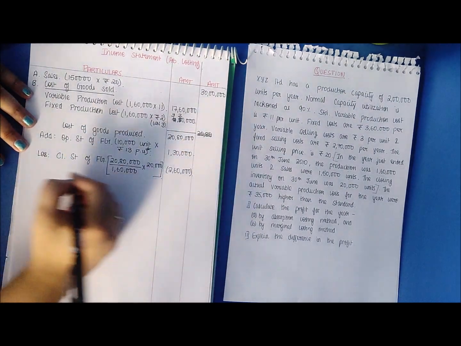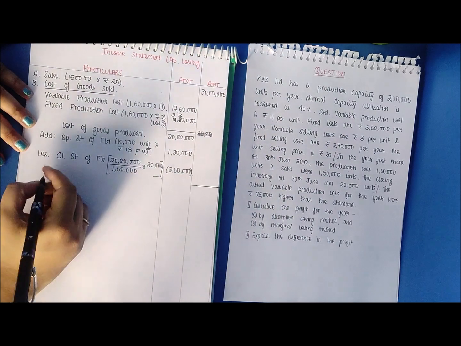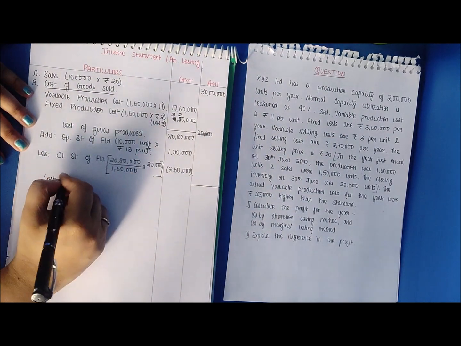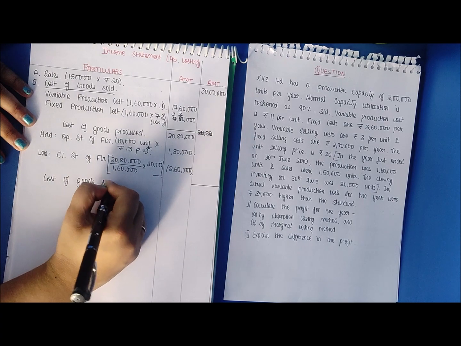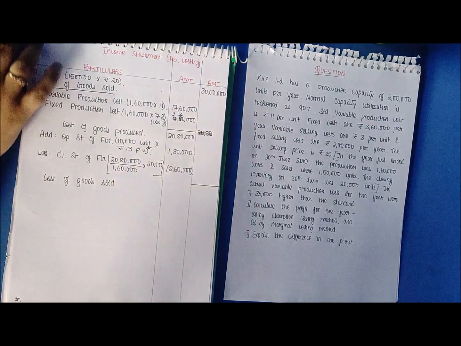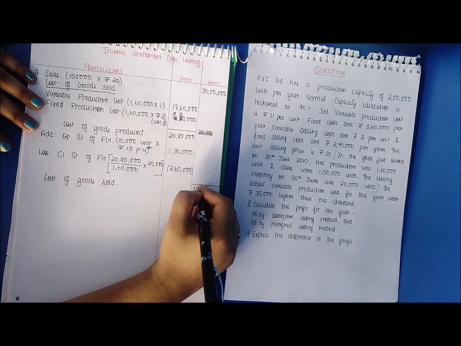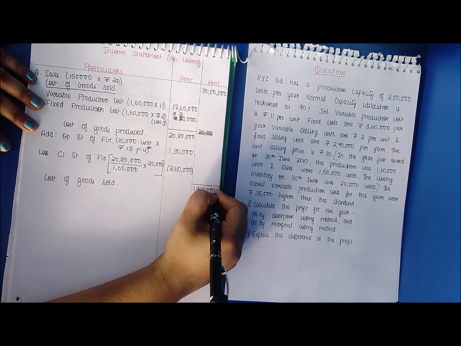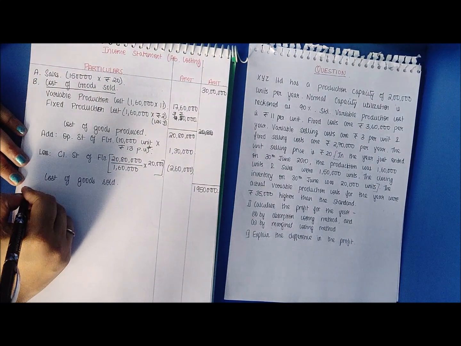If I deduct this, what I get is my cost of goods sold. That would be 20,80,000 plus 1,30,000 minus 2,60,000. That will give me 19,50,000.